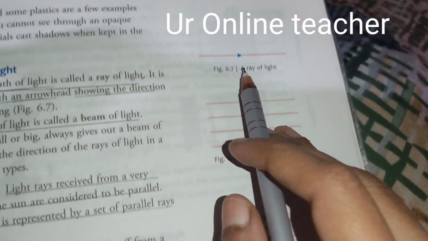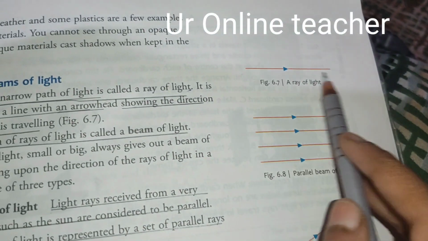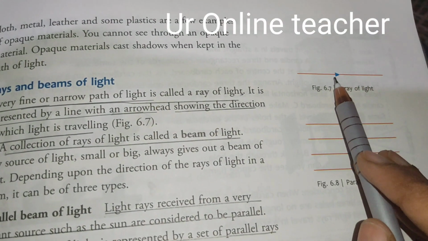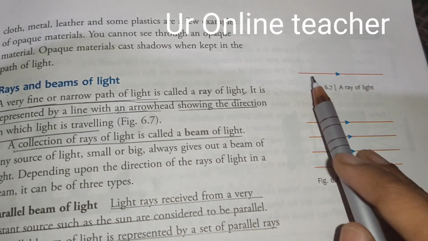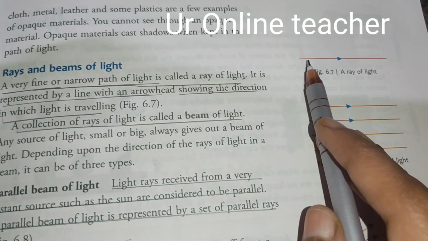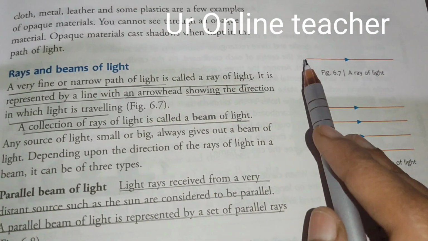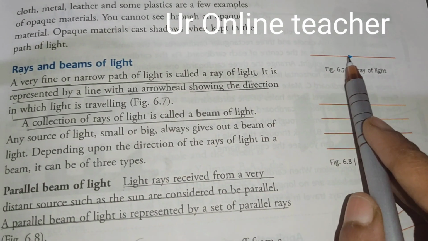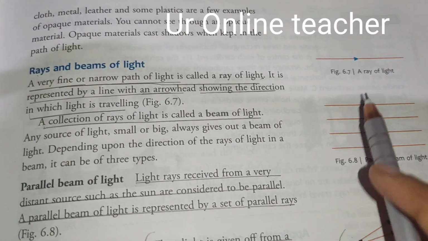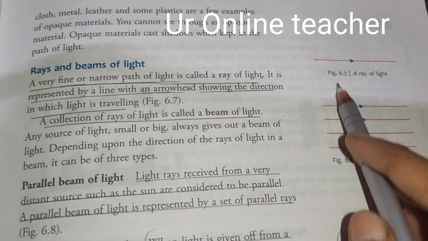It is represented by a line showing an arrow. This arrow shows its direction, how it is going. So a very fine or narrow path of light is called ray of light. It is represented by a line with an arrowhead showing the direction in which light is traveling. So like this, a collection of rays is called beam of light.